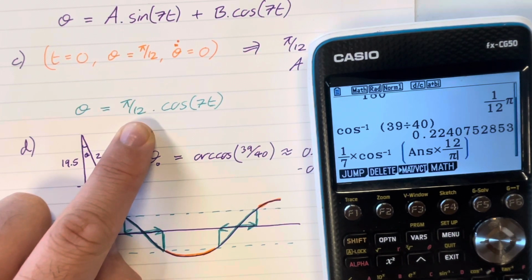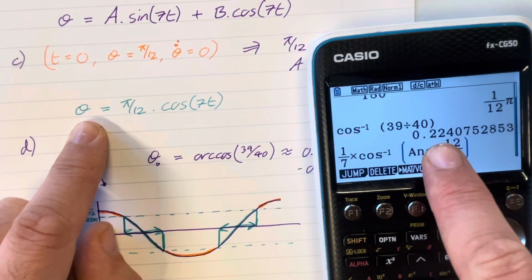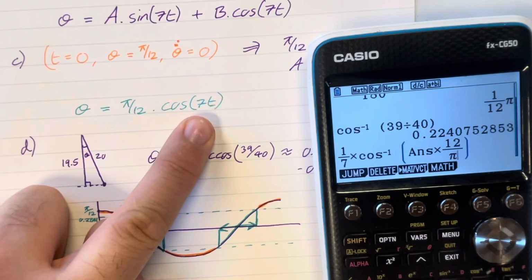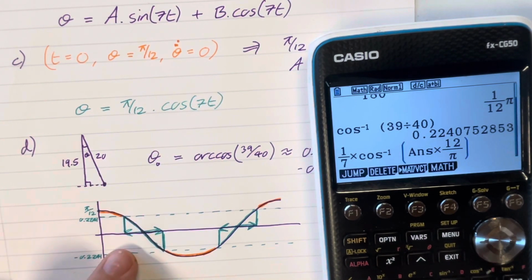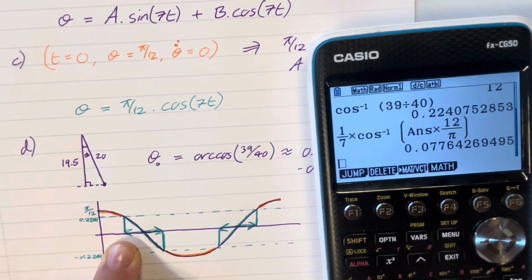I've essentially just plugged in 0.2241 for theta, and rearranged it to find the value of t. That'll give me my first value here, which is 0.0776.